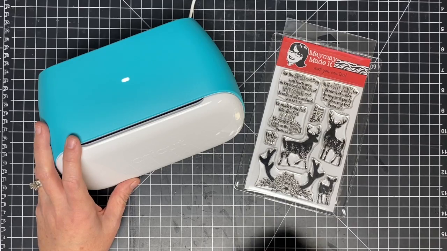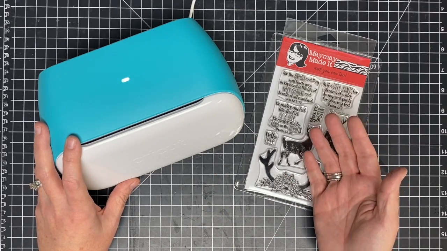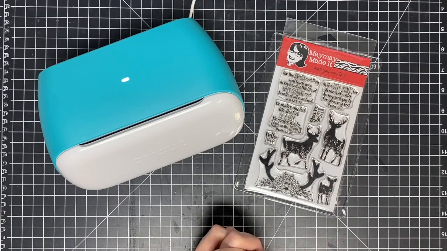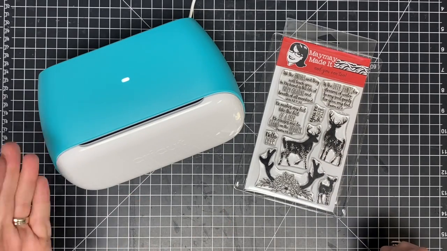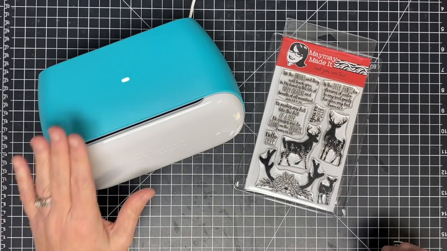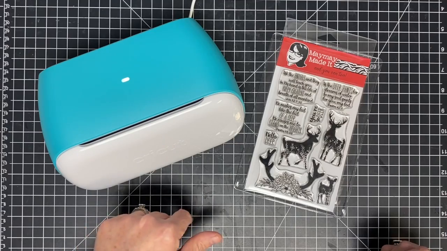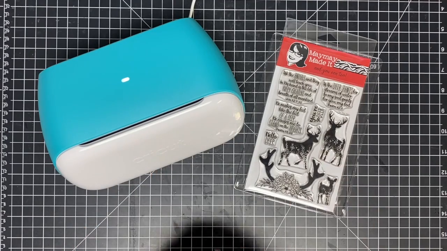And remember, the stuff I'm showing you for Design Space works with your other machines as well. I do have all the other machines: the Explorer Air, the Explorer Air 2, the Explorer Maker, and this one. So if you have questions and you need to see something, put it in the comments, because as I'm doing these videos, if you want to see it on another machine, I can also show you that.